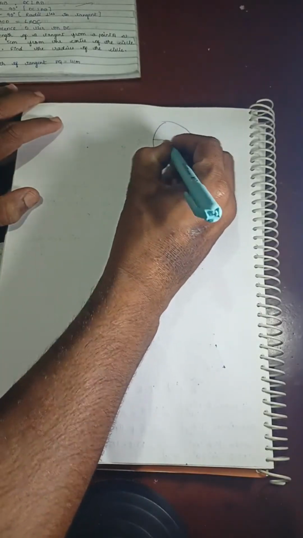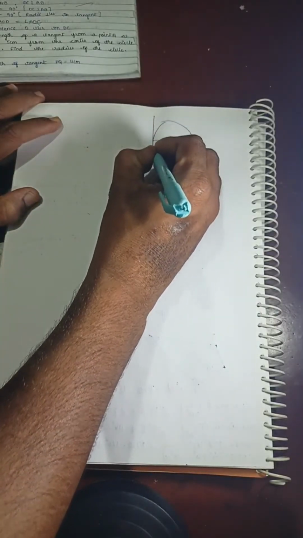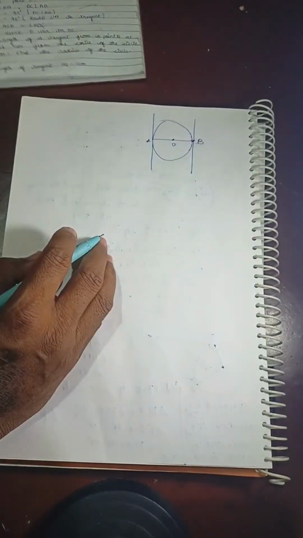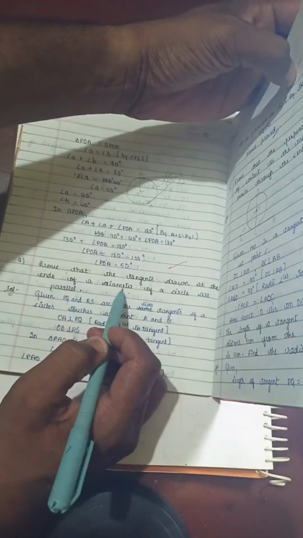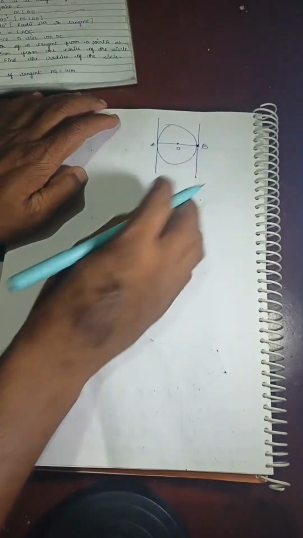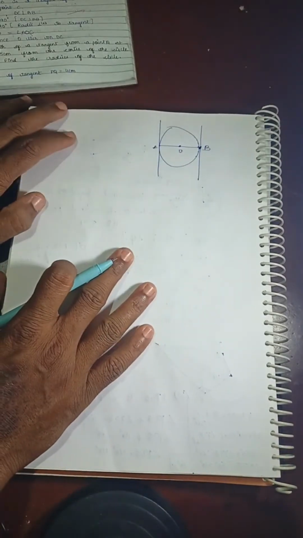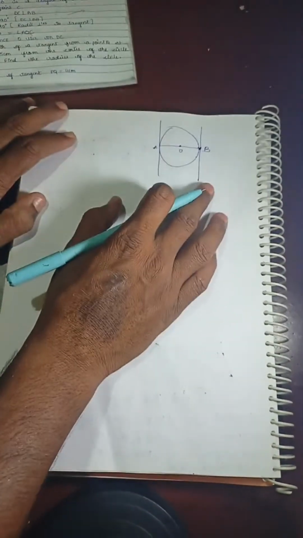This is the center, I am taking as O. Here we are joining a tangent, here also we are joining the tangent, at points A and B. Now see what we are going to do. We are drawing the two tangents at the ends of the diameter, and we have to show that these two lines are parallel.